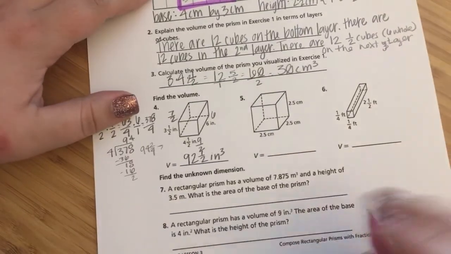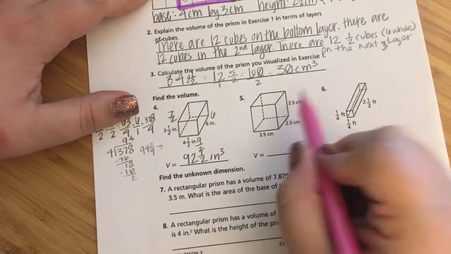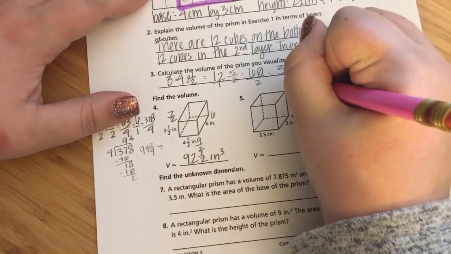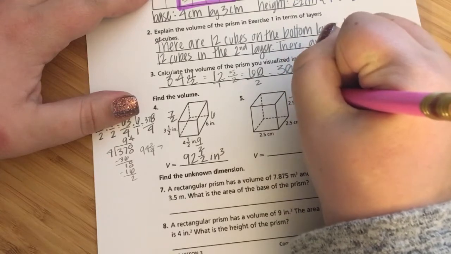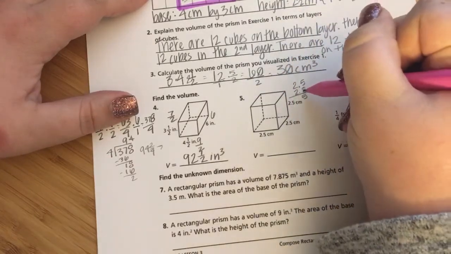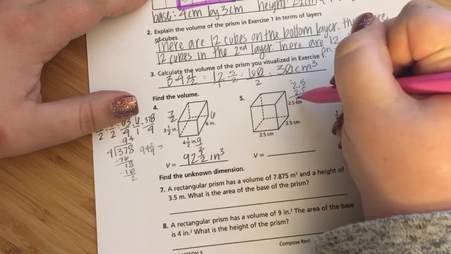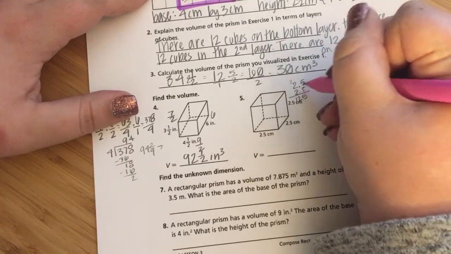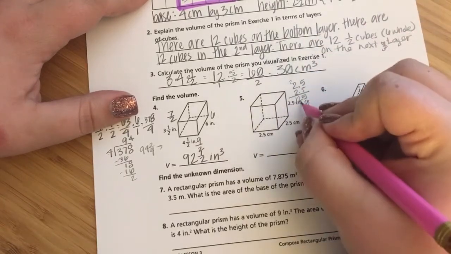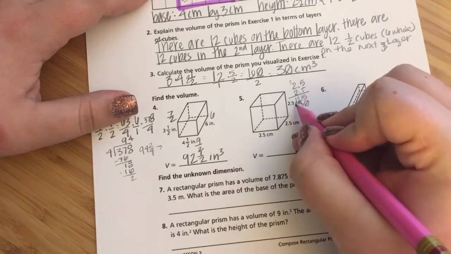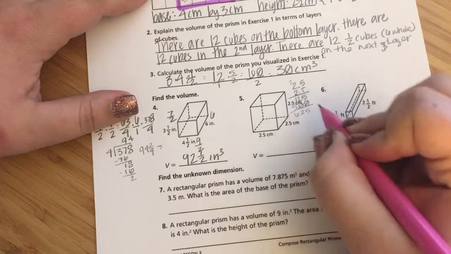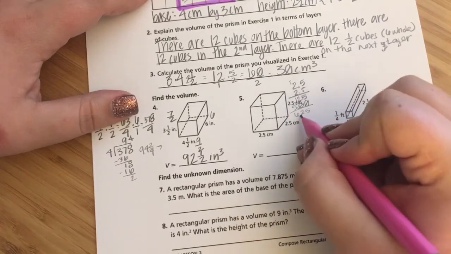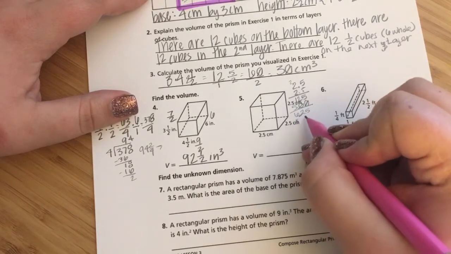Still cubed. So 2.5 times 2.5 times 2.5. So 2.5 times 2.5, stack it. That's where I feel comfortable. 5 times 5 is 25, carry the 2. 5 times 2 is 10 plus 2 is 12. Put down a 0. 2 times 5 is 10, carry the 1. 2 times 2 is 4 plus 5. So we get 625, but I need to move my decimal to the left twice.